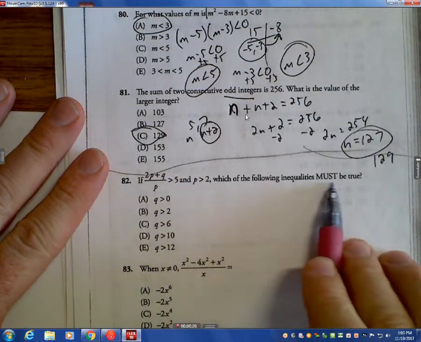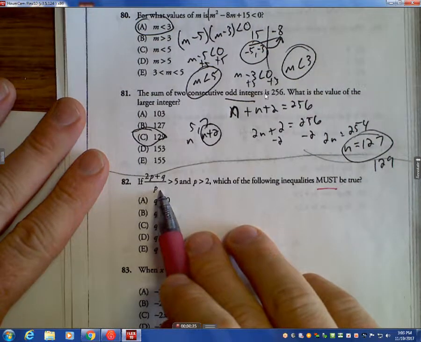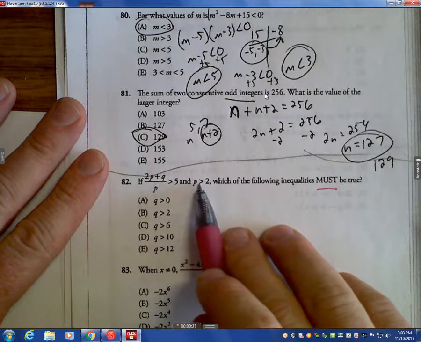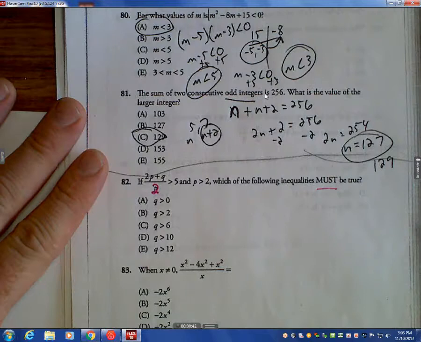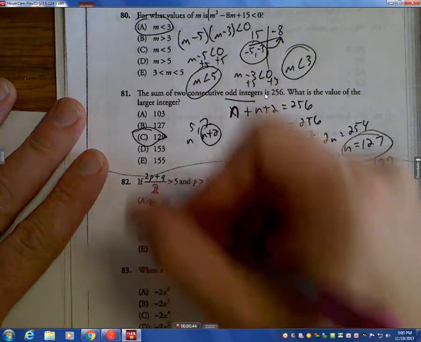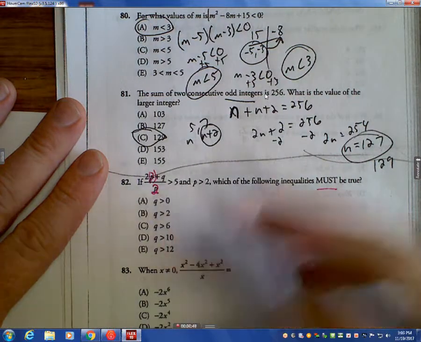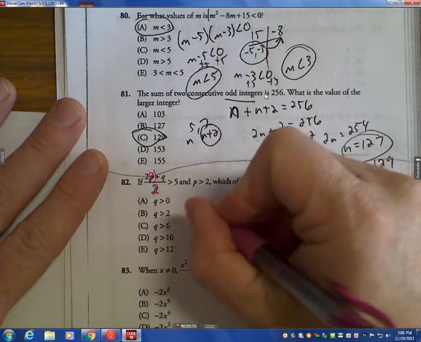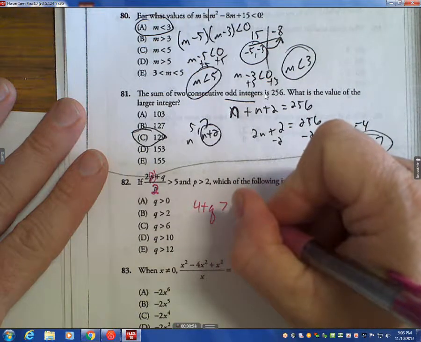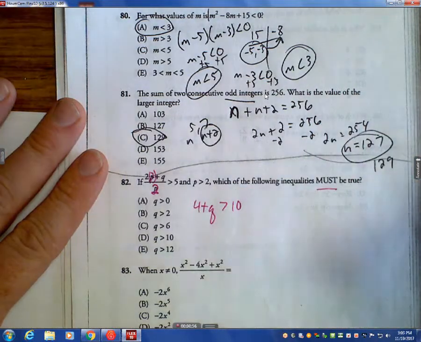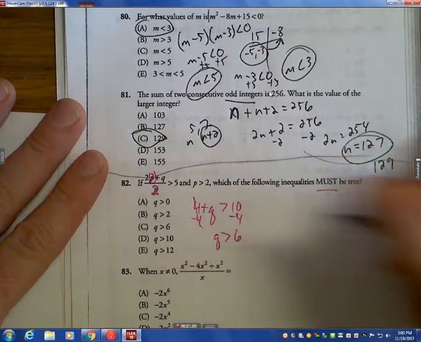Which of the following inequalities must be true? So we already know how to solve this. If P needs to be greater than 2, we're going to go ahead and let P be 2, because we know it's going to have to be greater than 2 anyways. So I'm going to multiply both sides by 2. That'd be 4 plus Q greater than 10. Minus 4, Q would have to be greater than 6.